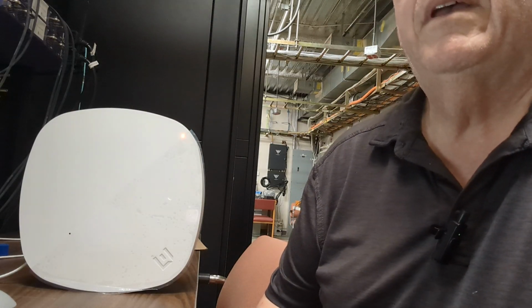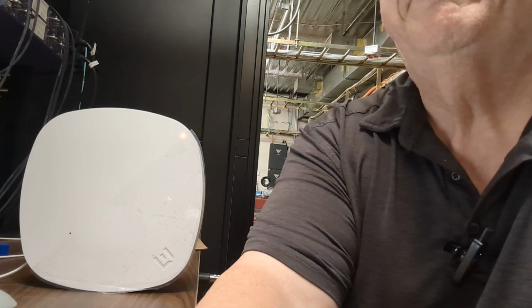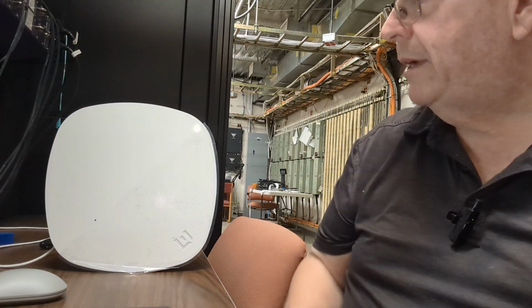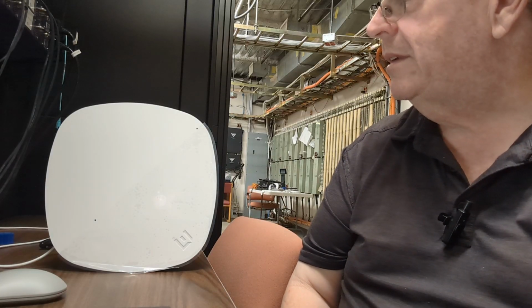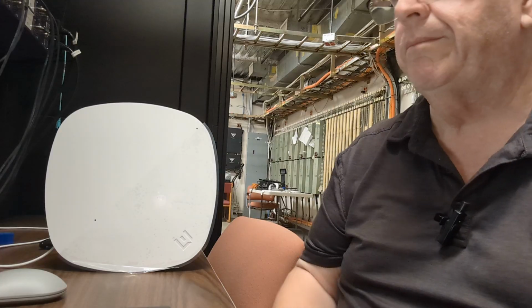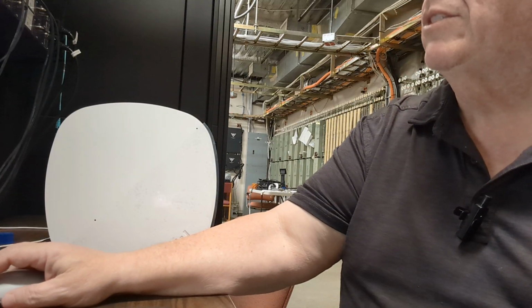So there it's going through. It's doing its flashing thing. I'm going to pause until it does something else just to save time. All right. Changed its status. I think that means that it's finally checked in with Extreme Cloud IQ.